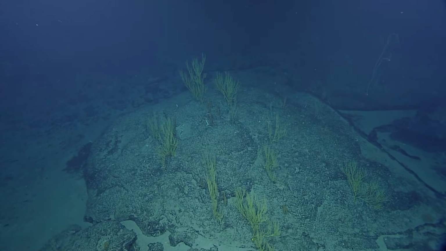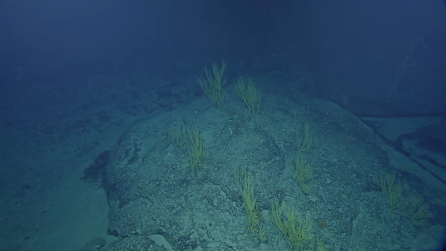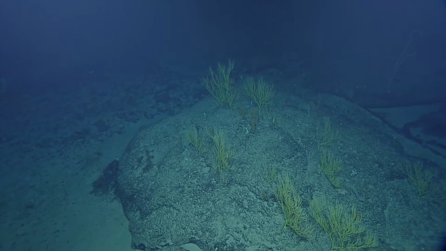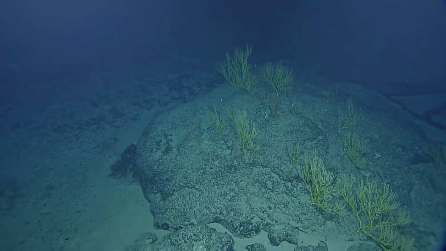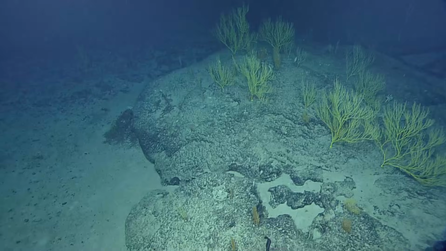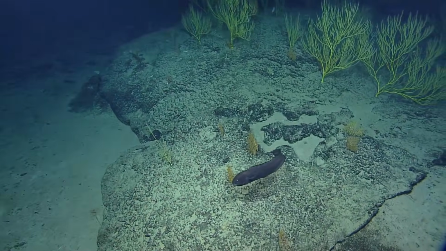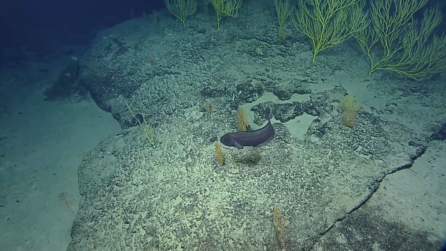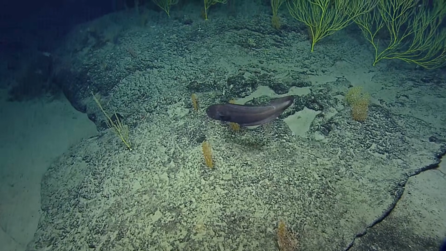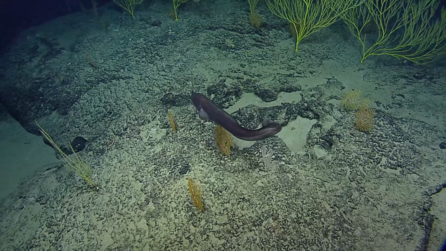Collecting data. This is the very first time anyone has ever laid eyes on this seamount. It would be pretty unusual if everything we saw in the deep sea was just black and white. I guess that's what people thought before coming down here with lights and cameras, though. At least some people did.